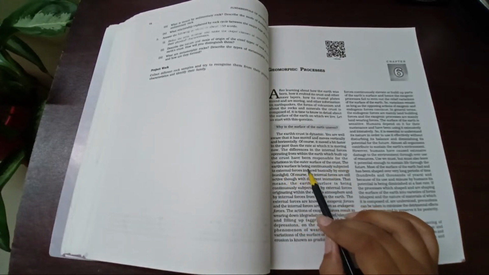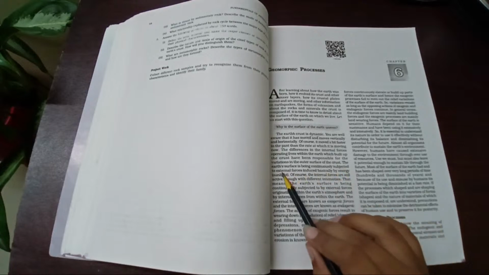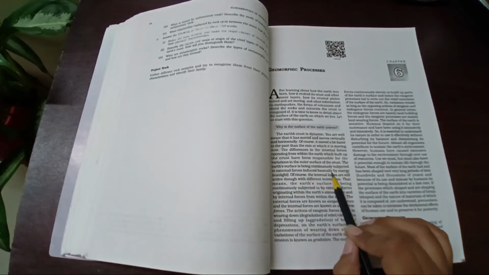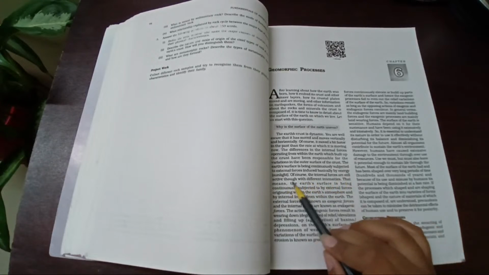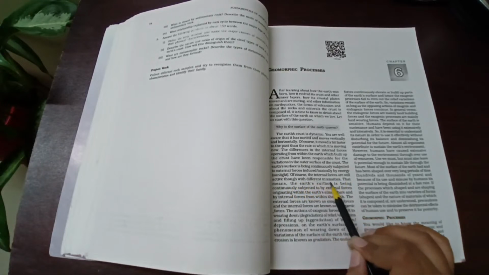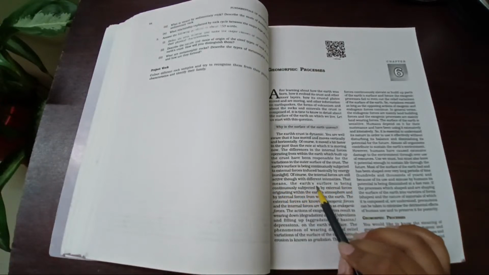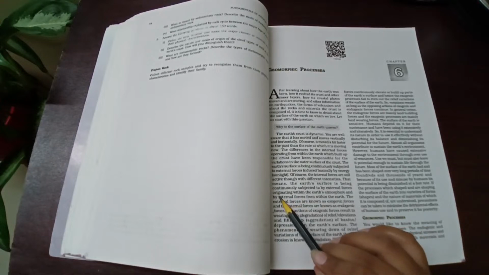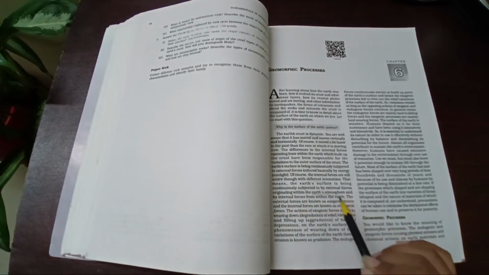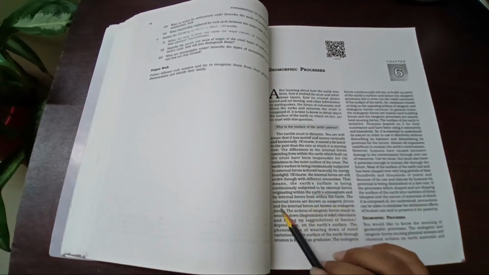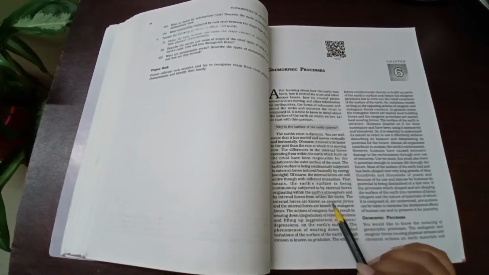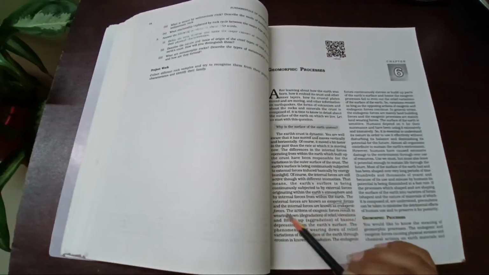The Earth's surface is being continuously subjected to external forces induced basically by energy of sunlight. Of course, the internal forces are still active, though with different intensities. That means the Earth's surface is being continuously subjected to external forces originating within the Earth's atmosphere and to internal forces from within the Earth. The external forces are known as exogenic forces and the internal forces are known as endogenic forces.